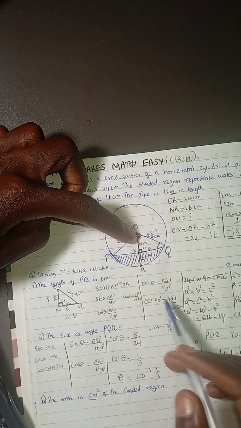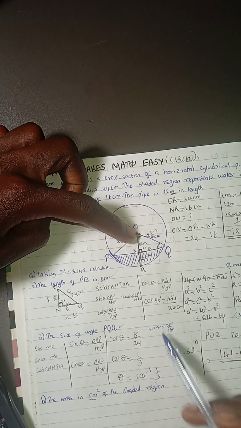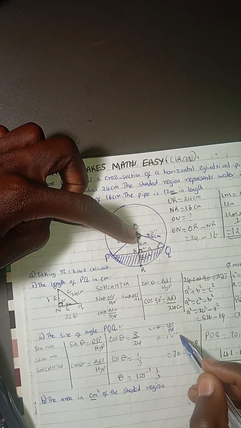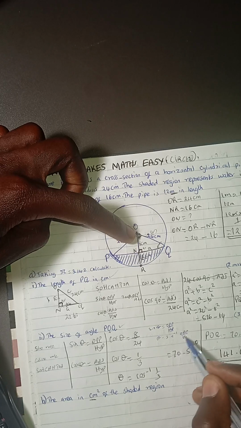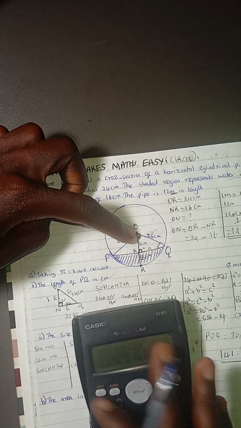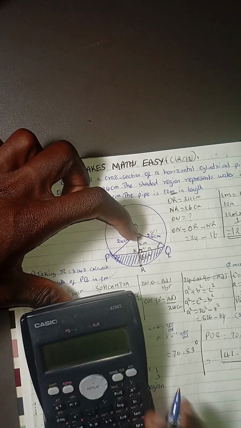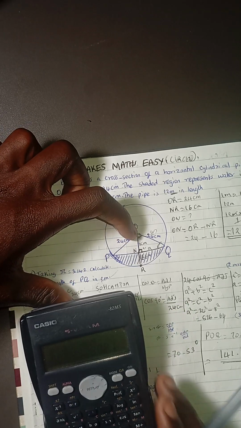So theta is equal to the sine inverse of this answer, which is 70.54 degrees.